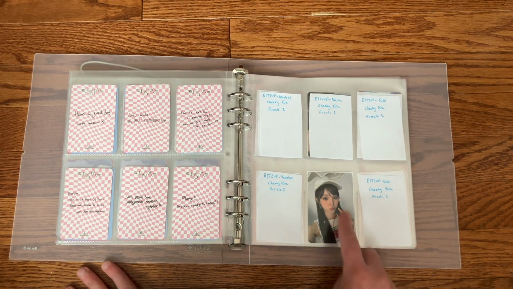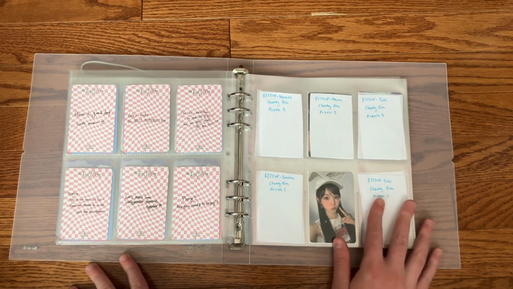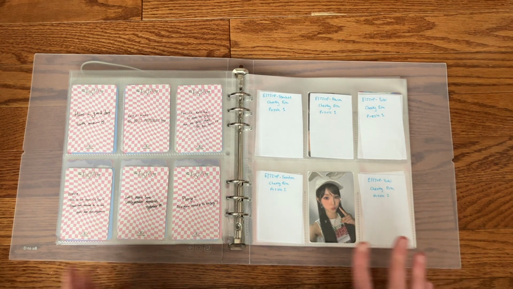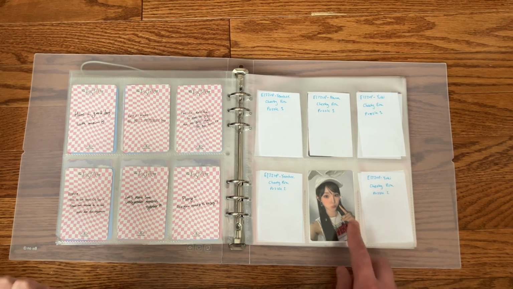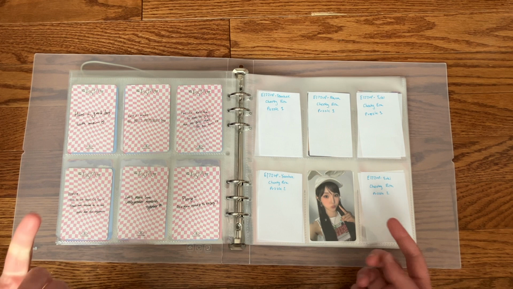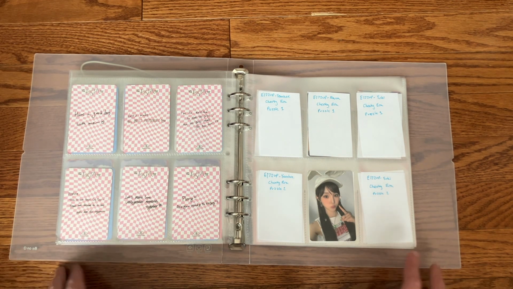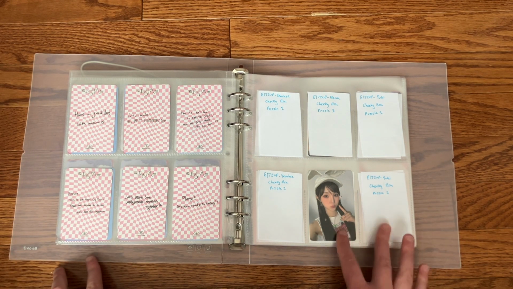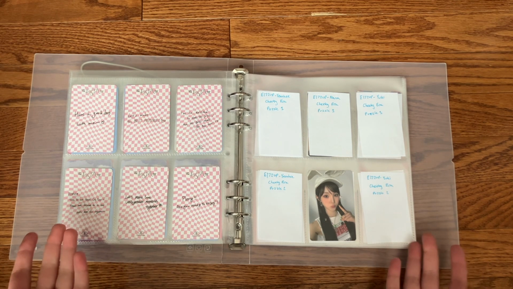From L's Up, I collect Yonhee, Nana, and Yuki. Nana and Yuki, obviously Nana is one of my main biases, my second bias from Ua, and Yuki is my main bias in Purple Kiss, so they were a given. They made the lineup, I was going to collect them.